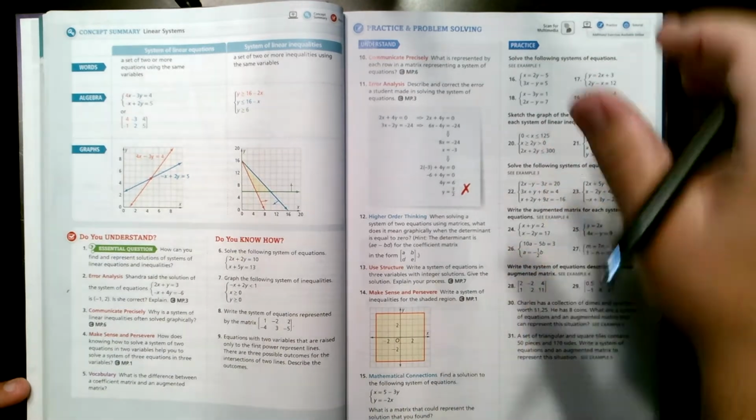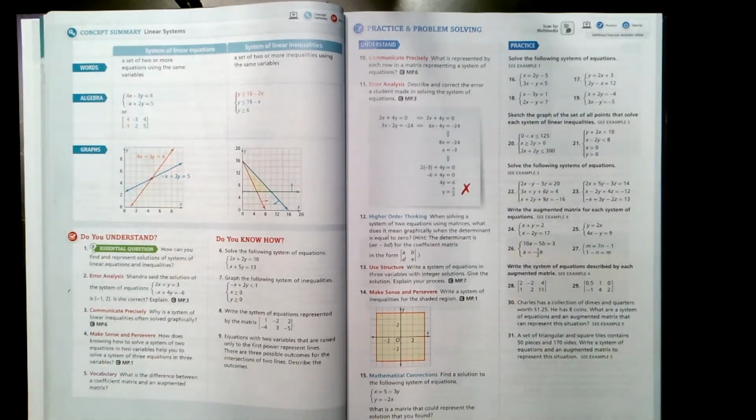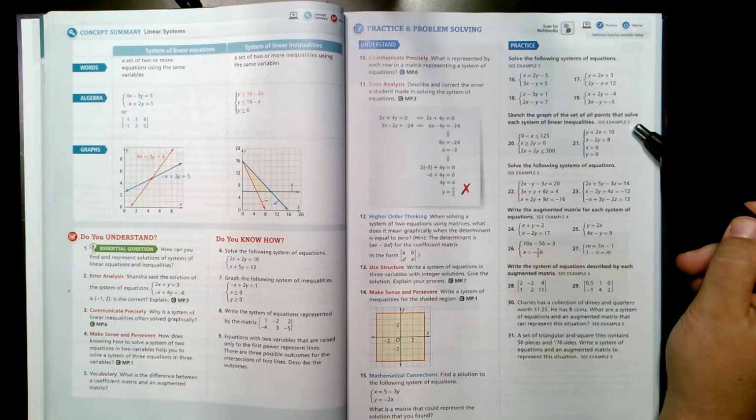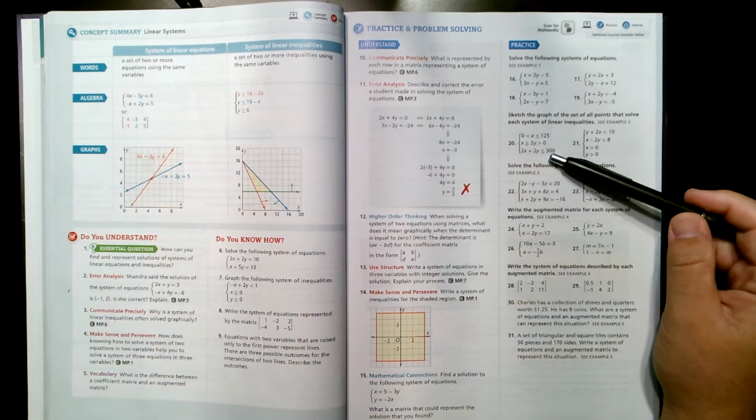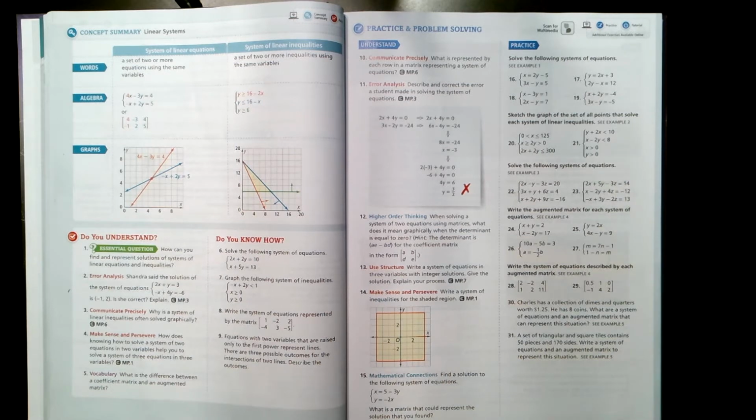So we're on number 20. Okay. So number 20 looks a little bit interesting. It's definitely different than the example that they're telling you to see. See example 2. Example 2 is very similar to 21. So I definitely want to walk you through number 20.